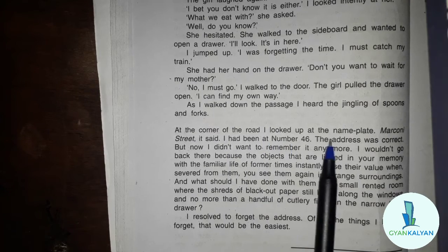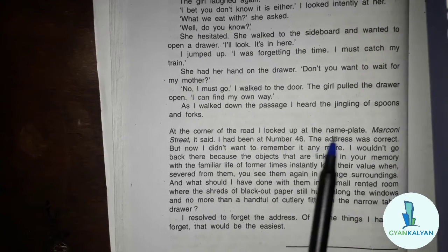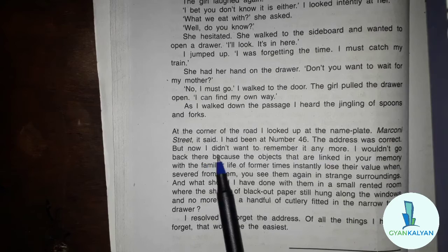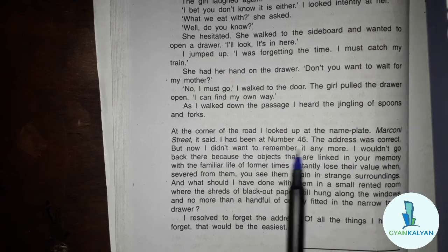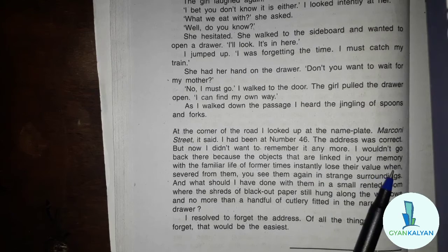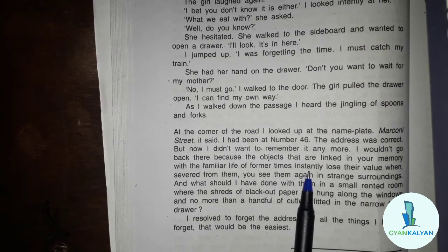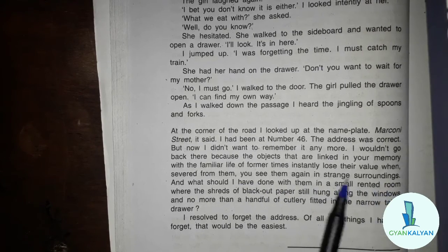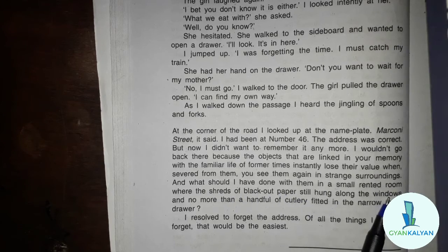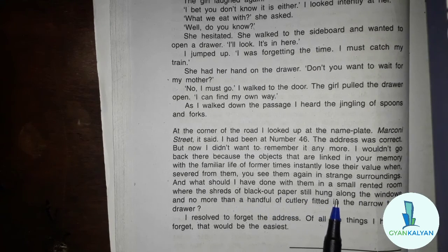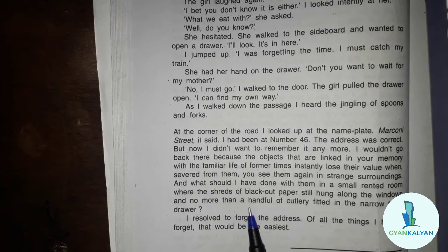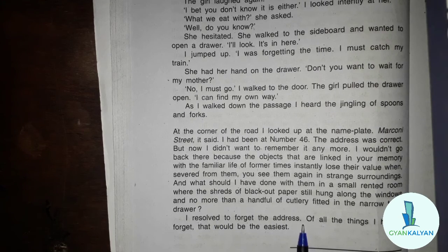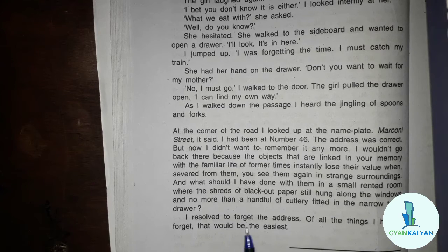At the corner of the road, I looked up at the nameplate. Marconi Street, it said. I had been at number 46. The address was correct, but now I didn't want to remember it anymore. I wouldn't go back there because the objects that are linked in your memory with the familiar life of former times instantly lose their value when severed from them. You see them again in strange surroundings, and what should I have done with them in a small rented room with the shreds of blackout paper still hung along the windows and no more than a handful of cutlery fitted in a narrow table drawer? I resolved to forget the address. Of all the things I had to forget, that would be the easiest.